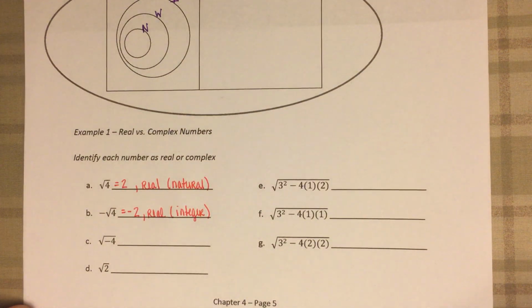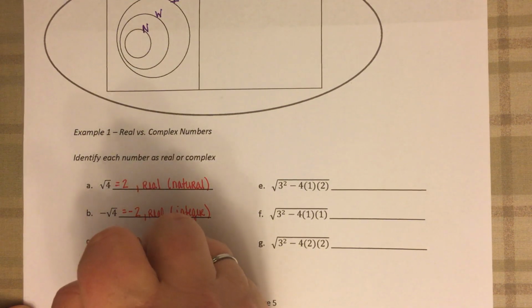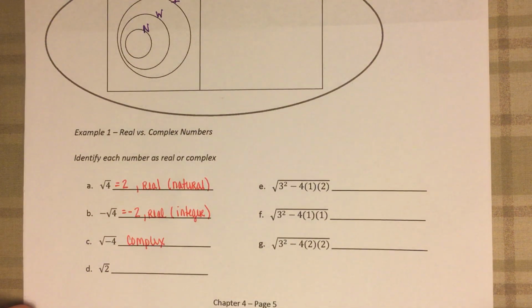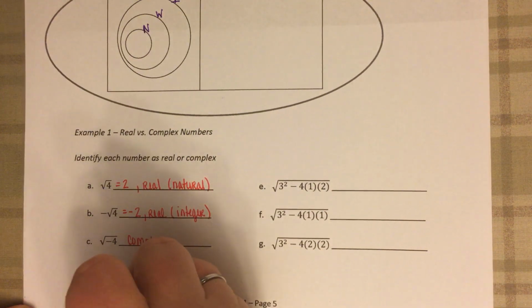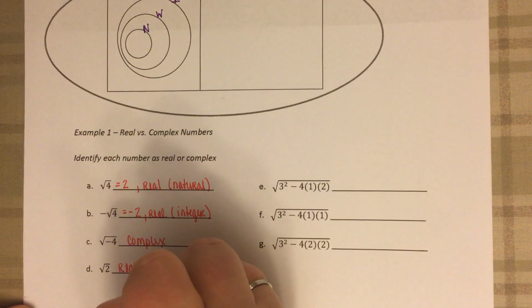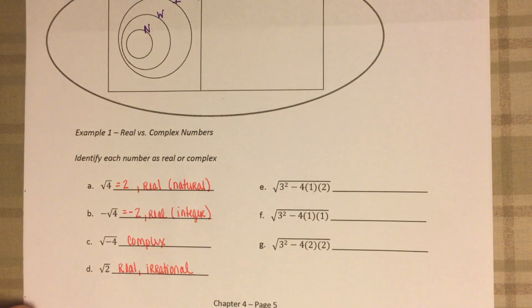We move that negative sign inside. Well, now we have a complex number. In this case, this would be a complex number because we have a negative sign inside our square root. Square root of 2, we can't simplify or reduce this. We could change it to a decimal, but that decimal never ends or repeats. But it is a real number because it is an irrational number. So it's not a nice looking number, but it is still a real number.